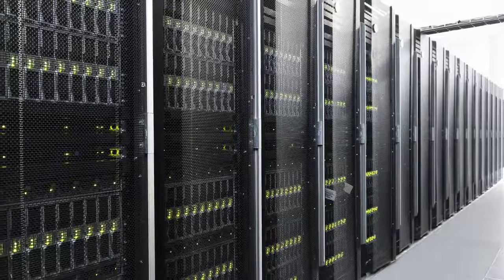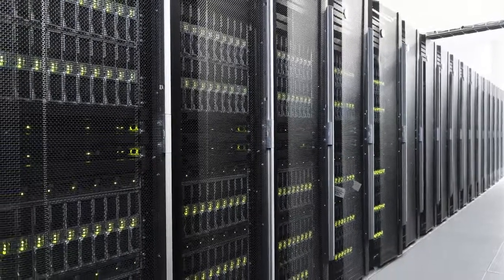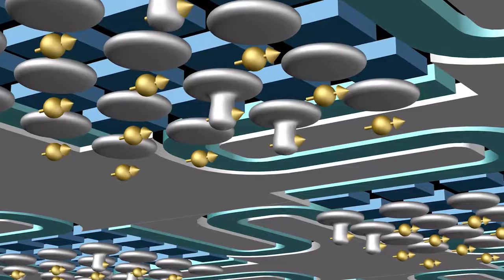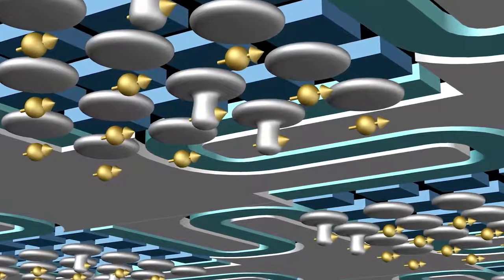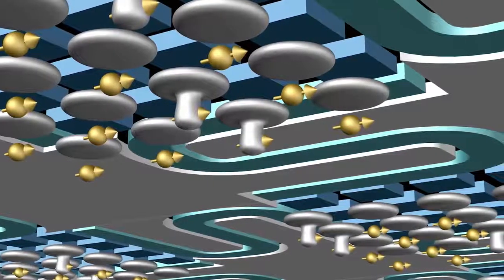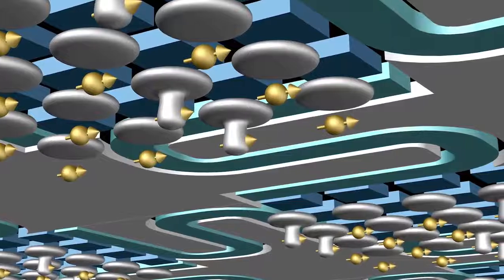A quantum computer is not just a faster computer. It's a machine that can solve problems that are completely intractable by any modern computer, no matter how powerful. But to really outperform a supercomputer, the quantum computer must be built using many quantum bits, or qubits, all individually controlled and coupled to each other in a large array.